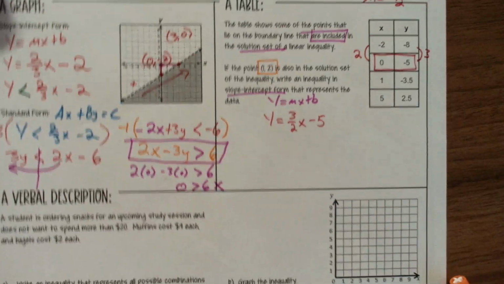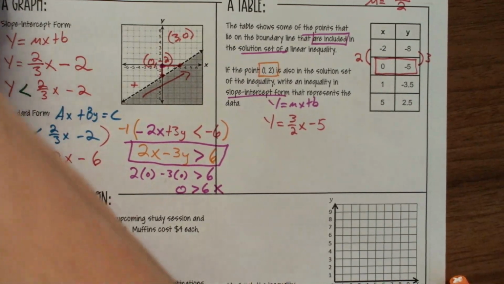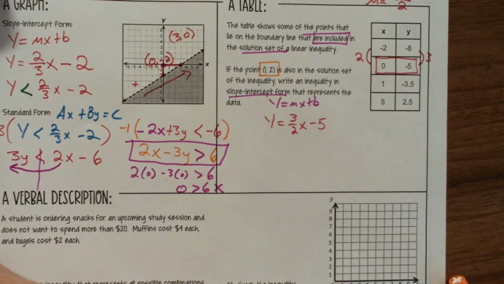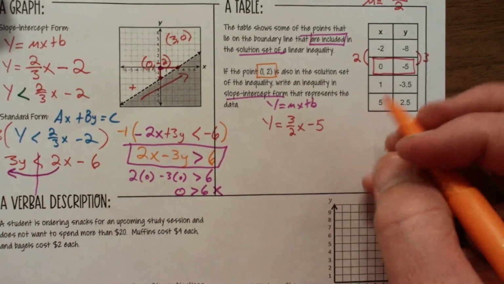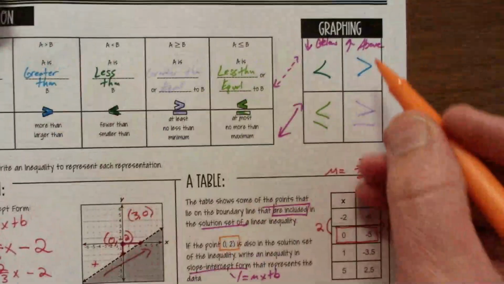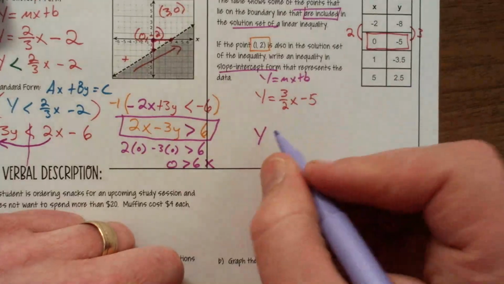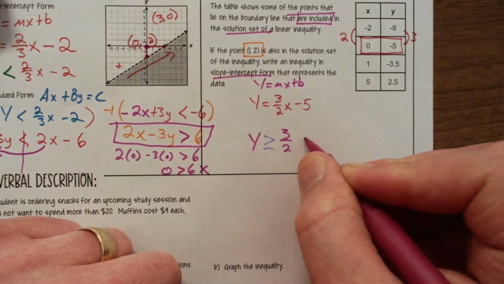So if I graph this real quick, I'm going to go ahead and pull Desmos up at this point. And unfortunately, you can't see it, but if I graph y equals 3 over 2x minus 5, the point 1, 2 is above the line. So if it's above the line, that means it's going to be above and it's going to be solid. So the greater than or equal to. So y is greater than or equal to 3 over 2x minus 5.